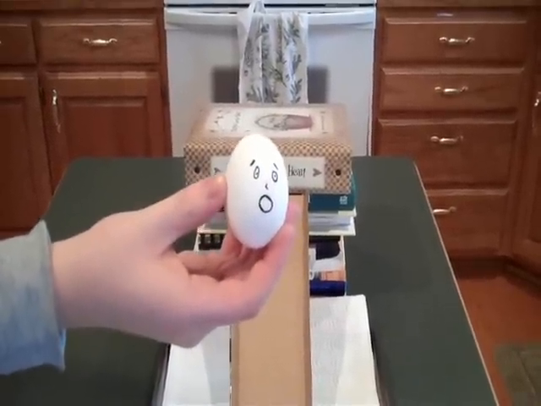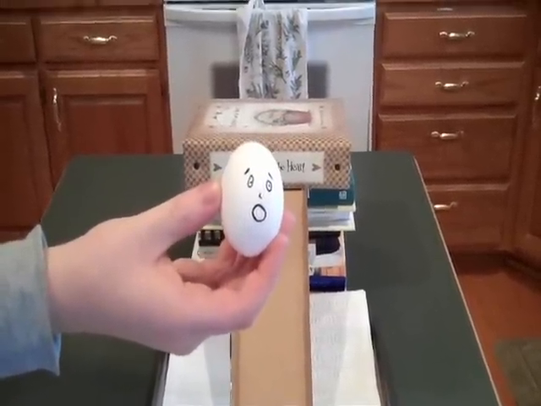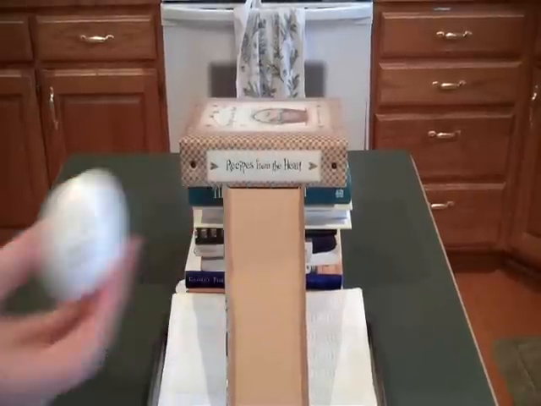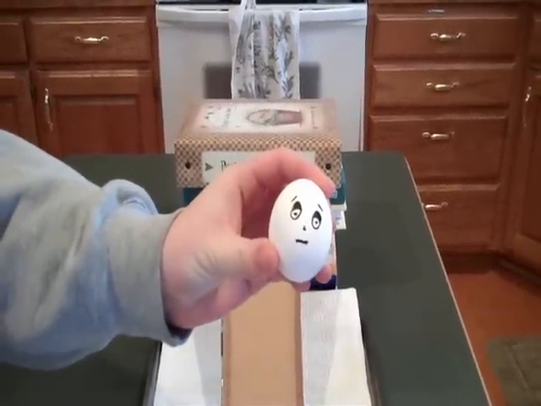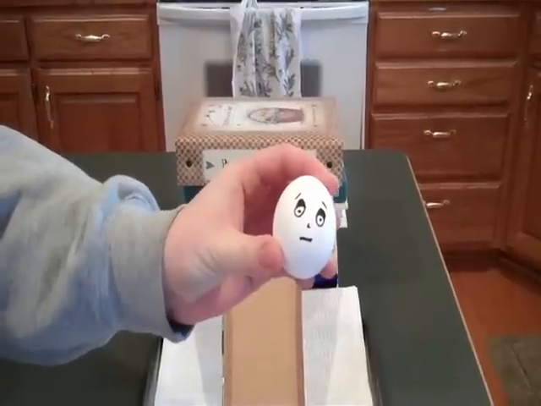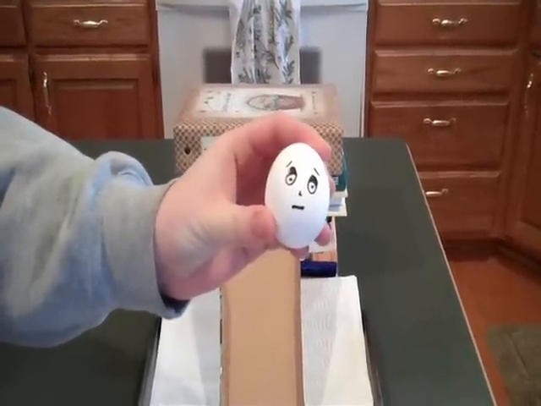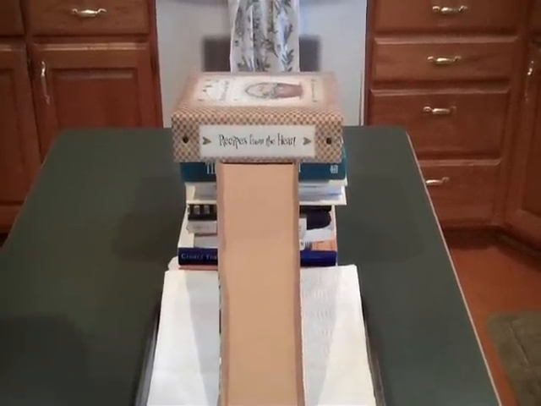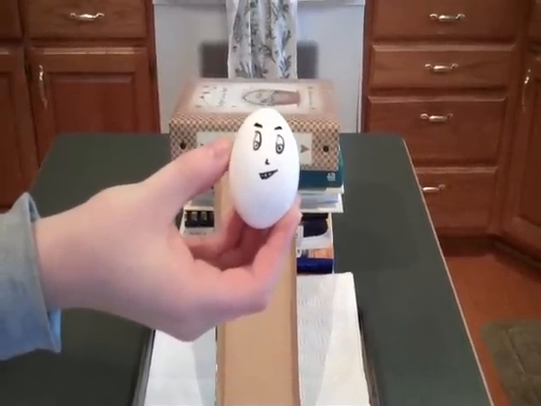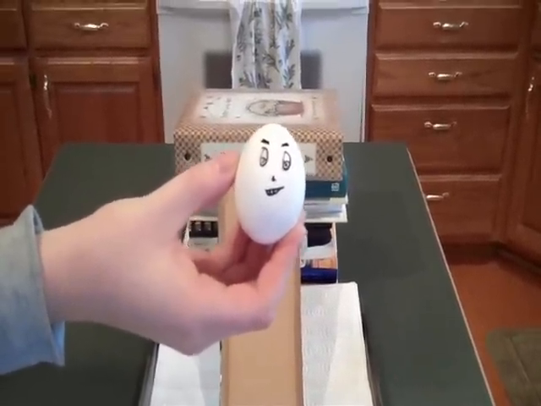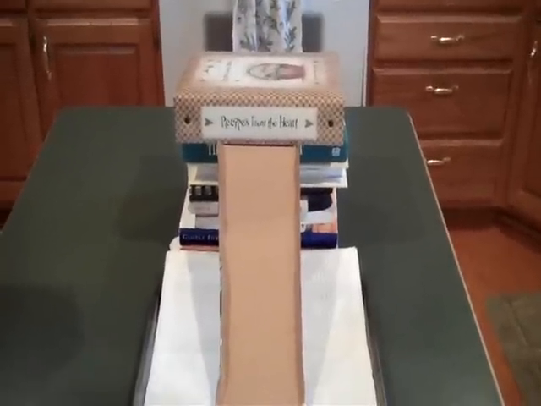This one is the surprised egg, which is probably going to be destroyed as well. Here's the scared egg. It's going to have to roll down the ramp. And for some reason, ooh, that one looks kind of devious. So, okay, that's our eggs that we're going to use.